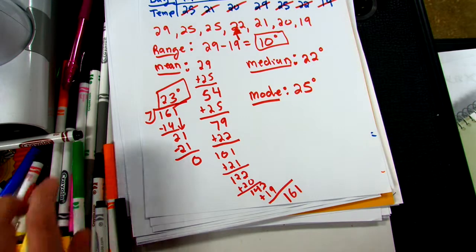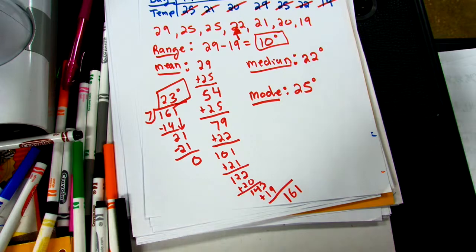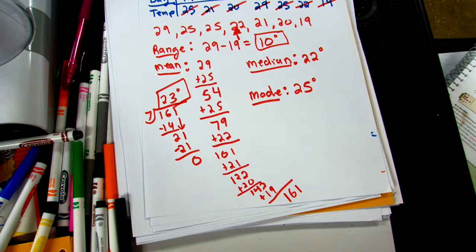All right, so that is all I have to talk to you about statistical measures. So you're going to go ahead and do the practice problems, which is 2 through 6 evens, which is due with your notes.